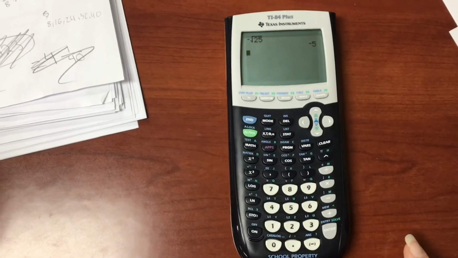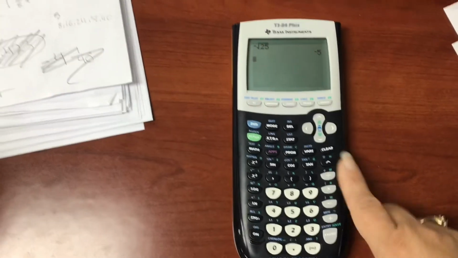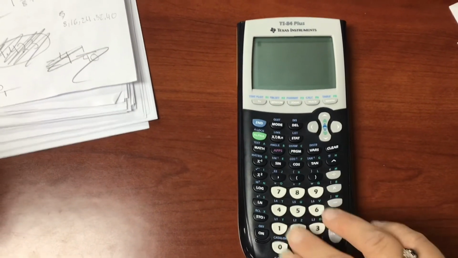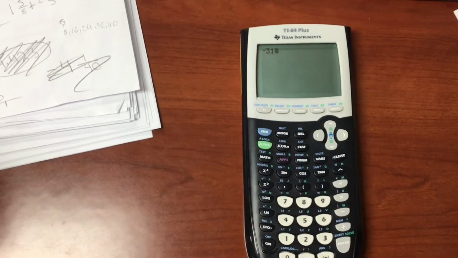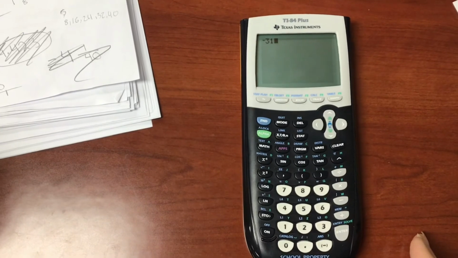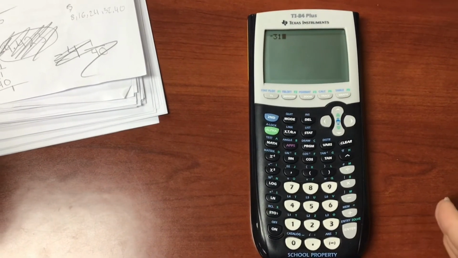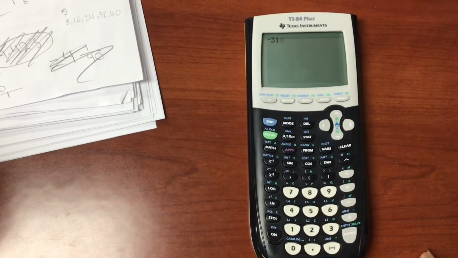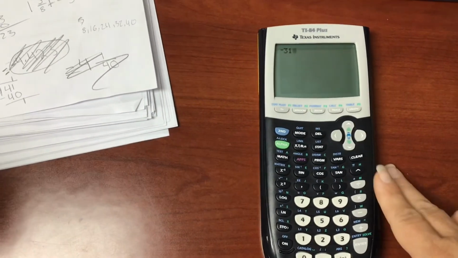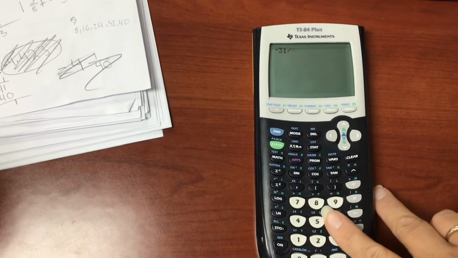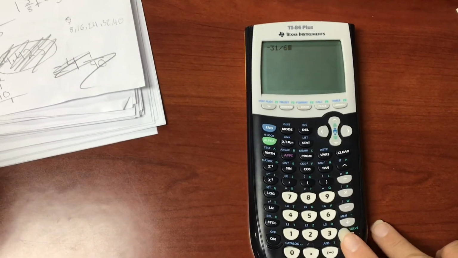And then there's another one. It says -31 over 6. So let's go ahead and do that while we're in here. Since there's a negative sign outside the fraction, you just need to make one of those numbers negative for it to come out right. So usually we put the negative sign on the top number. So -31 divided by 6.